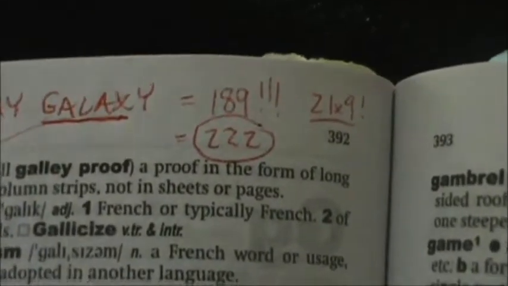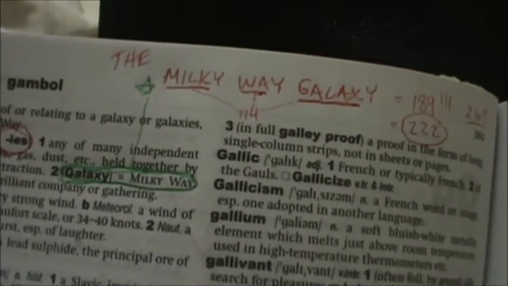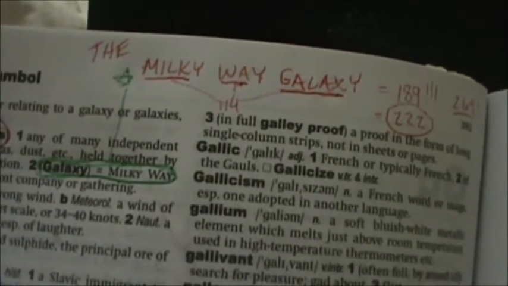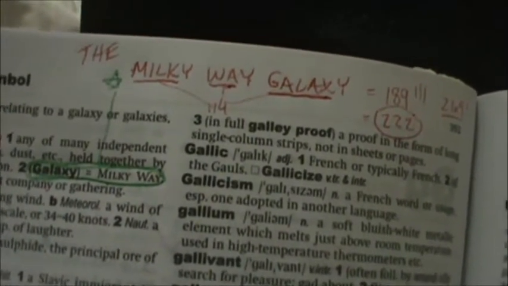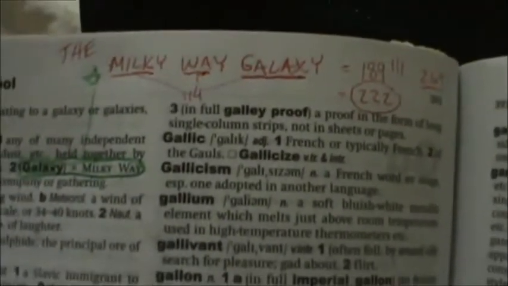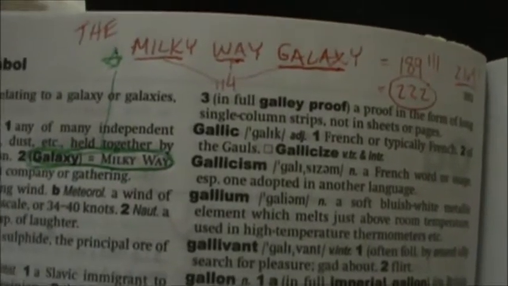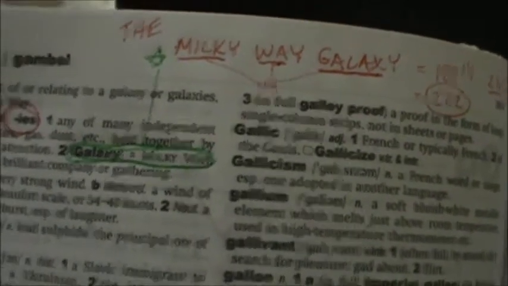So Milky Way galaxy is 189, 21 times 9 for the number 3. Stick the word "the" in front and you get 222 perfectly. Done! It's April the 2nd, 1:30 a.m., the year 2015, to the glory of the Triune God. Done, the Milky Way galaxy has been solved.